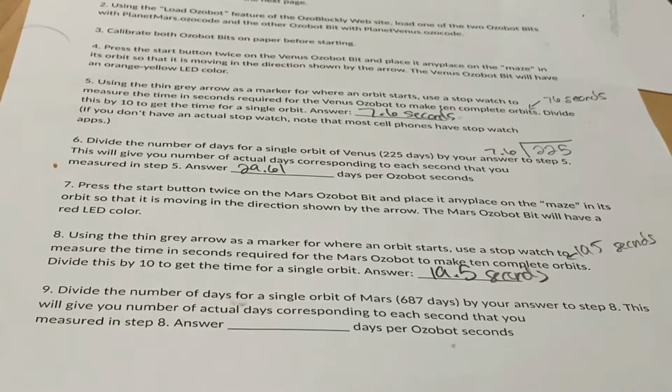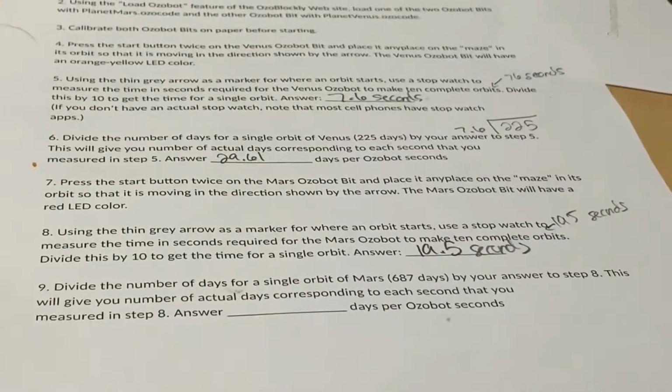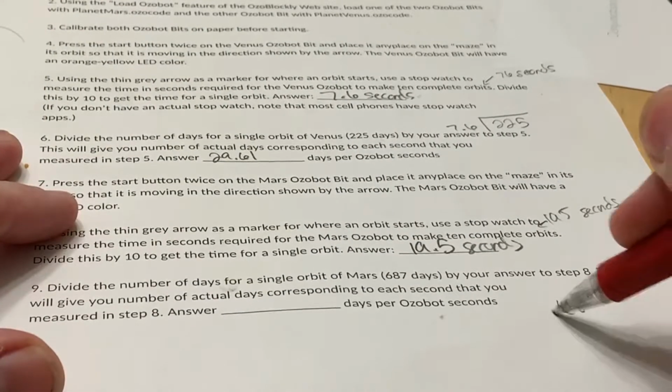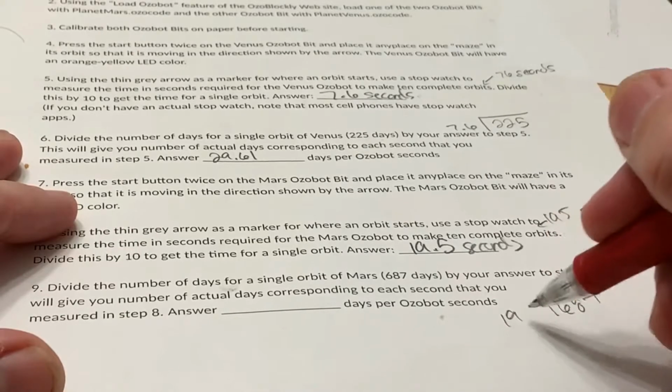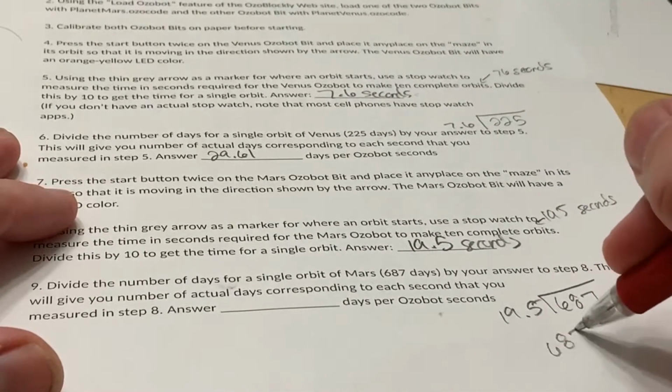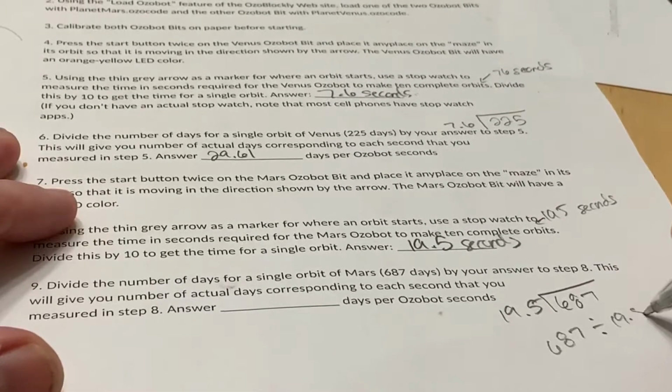Now we're going to divide the number of days for a single orbit of Mars. In real life, Mars takes 687 days to go around the sun. Obviously, we can't do that here. It would just take too long. So we're going to divide 687 days by 19.5. Or if you're going to enter into a calculator, 687 divided by 19.5.